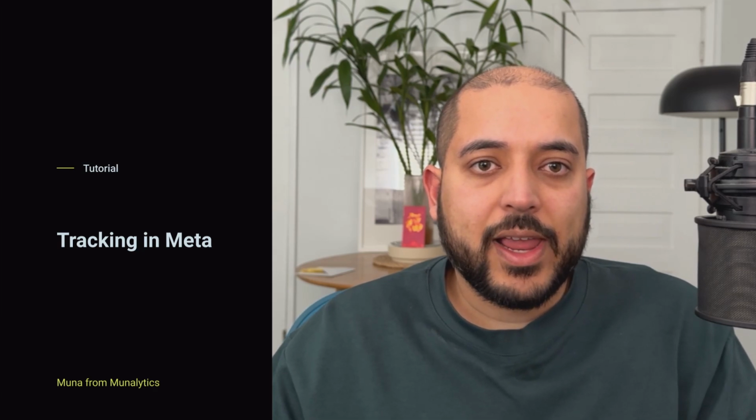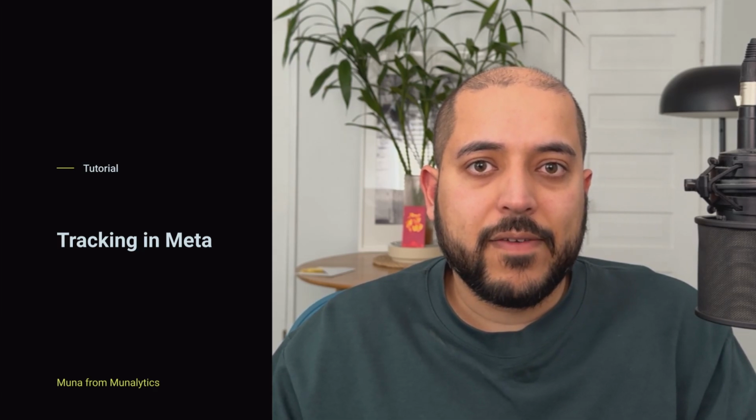Setting up conversion tracking in Meta is essential as it will unlock conversion based bidding, which will help you achieve a lower cost per lead or cost per conversion.